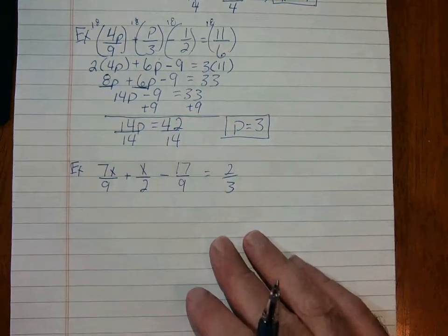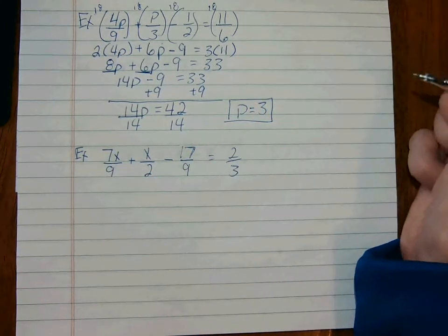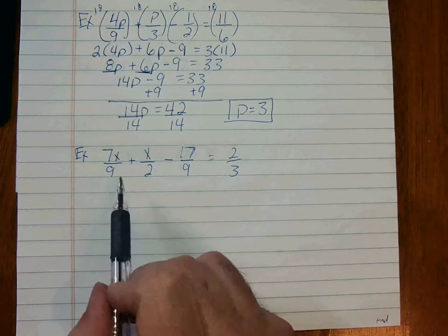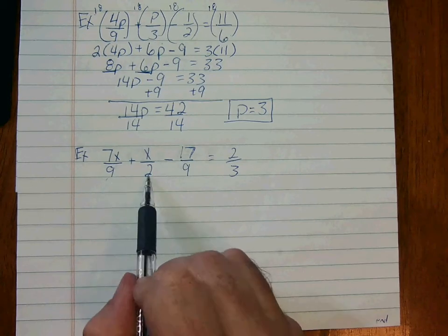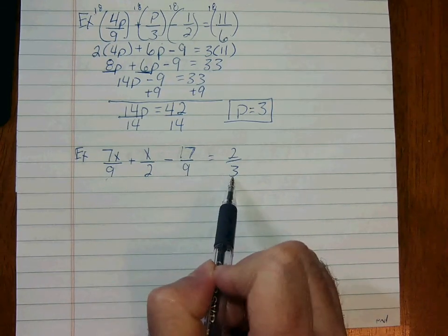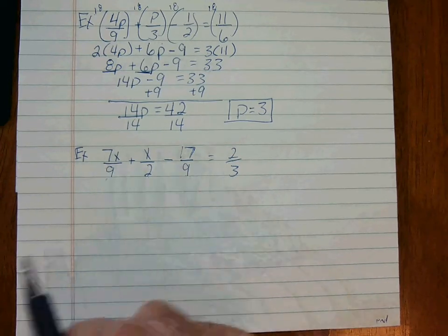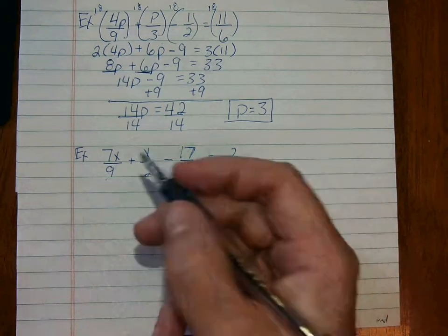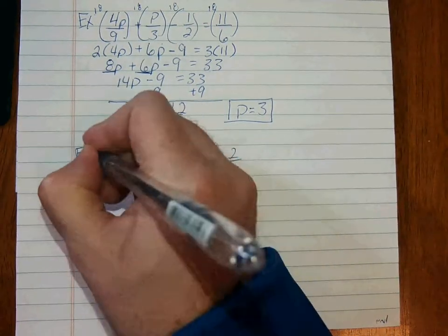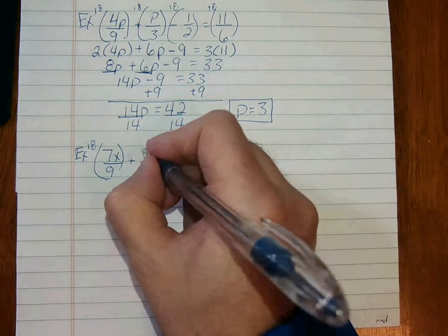Alright, so let's try another one here and see if this one works out the same way. So you look at your denominator. So you have a 9, you have a 2, you have another 9, and you have a 3. So the number that would be the common one that all of these will divide into is once again going to be 18. Now it's not always going to be 18, it just happened to work out in both of these examples.